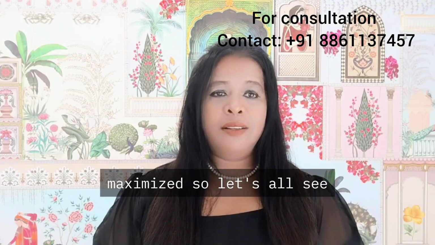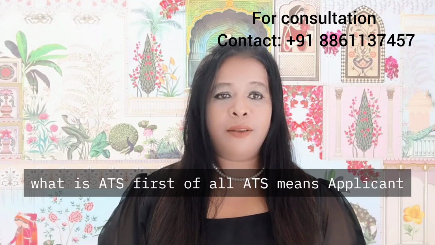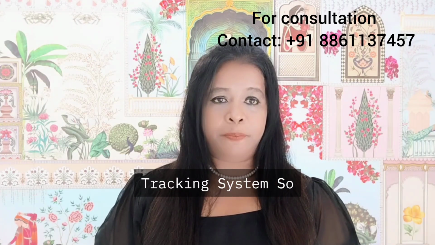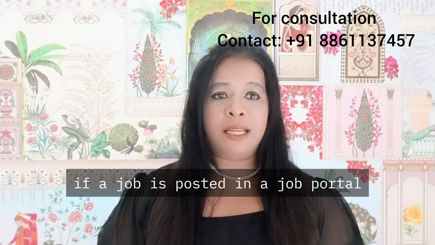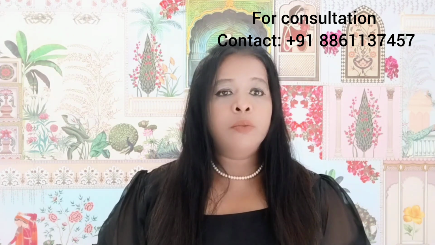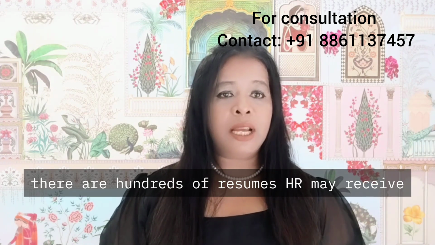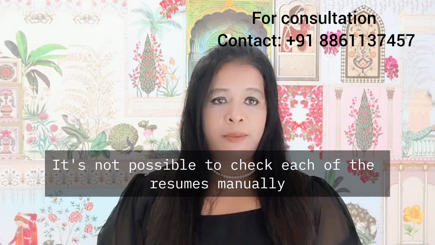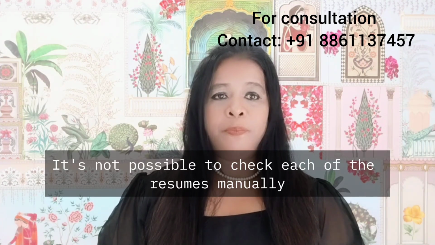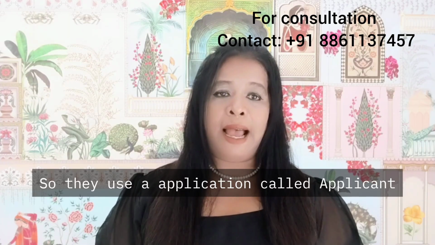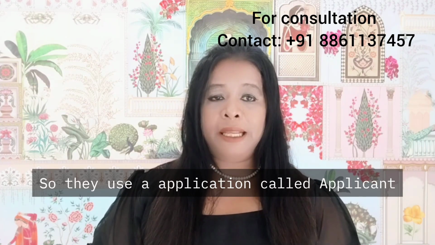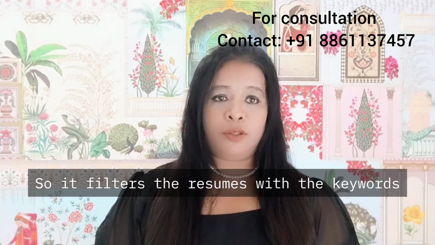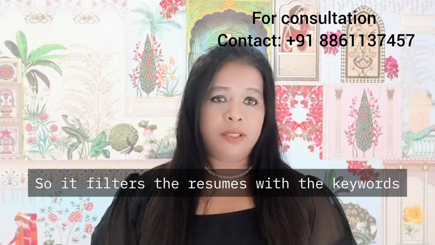So let's see what ATS is first of all. ATS means Applicant Tracking System. So if a job is posted in a job portal, there are hundreds of resumes HR may receive. It's not possible to check each of the resumes manually. So they use an application called Applicant Tracking System, ATS. So it filters the resumes with the keywords.